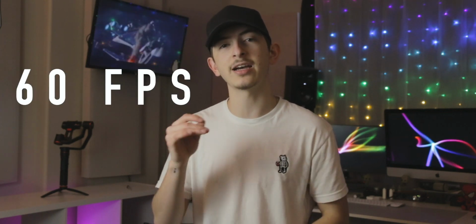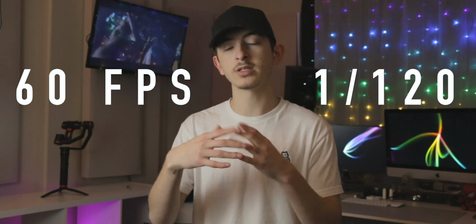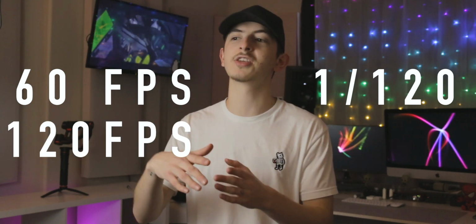If you're doing slow motion at 60 frames, your shutter is going to be at 120. If you're doing slow motion at 120, your shutter is going to be at 240. And the reason for this is just to get natural motion blur. So if you film something and look at something yourself, it's going to look the same.